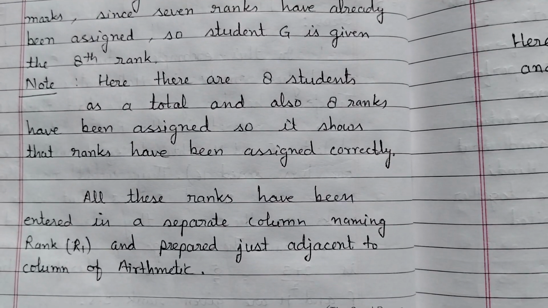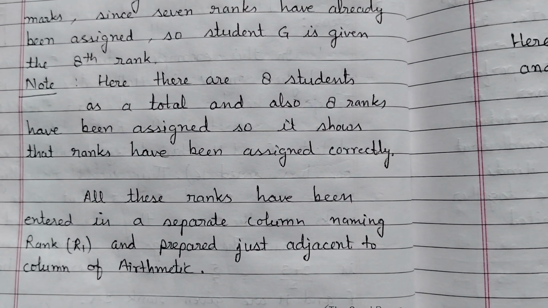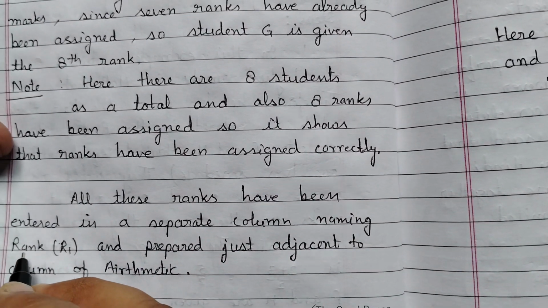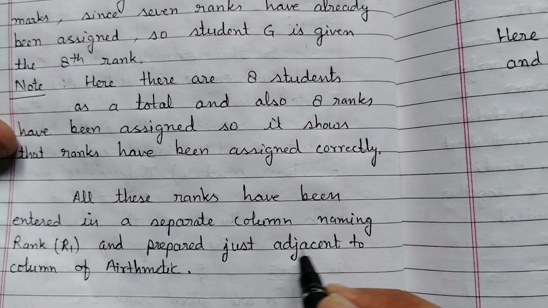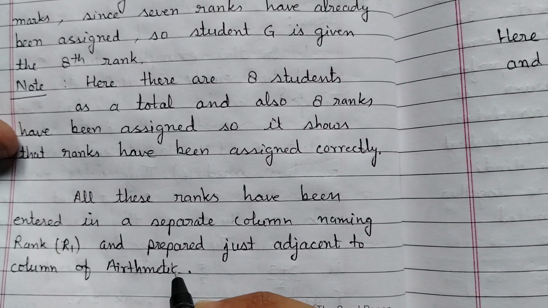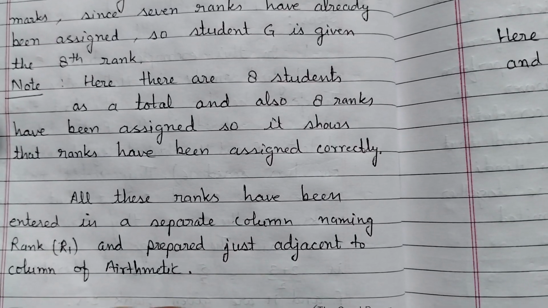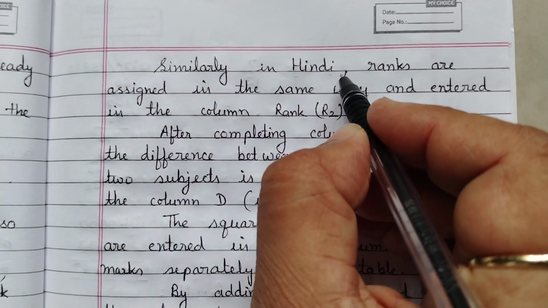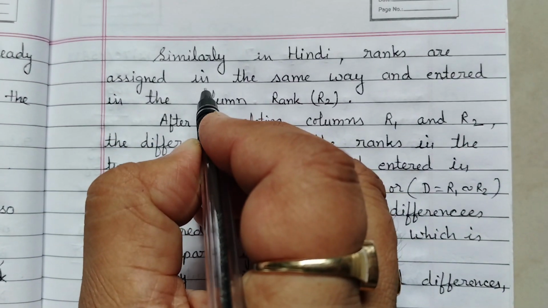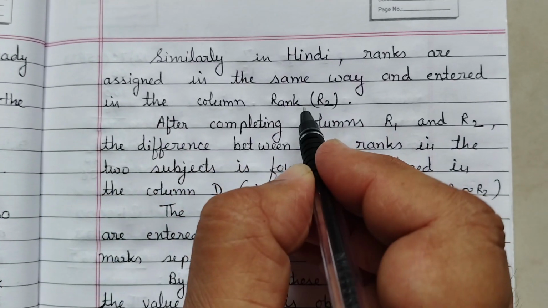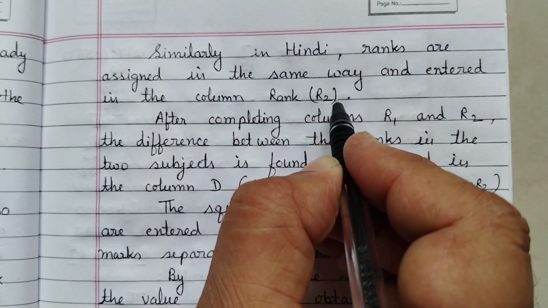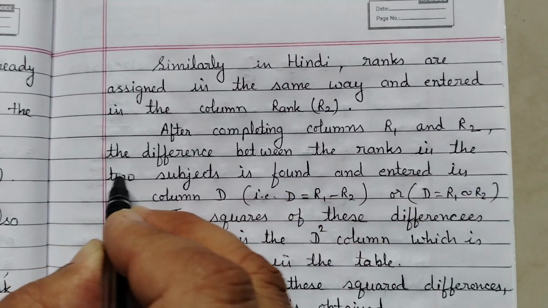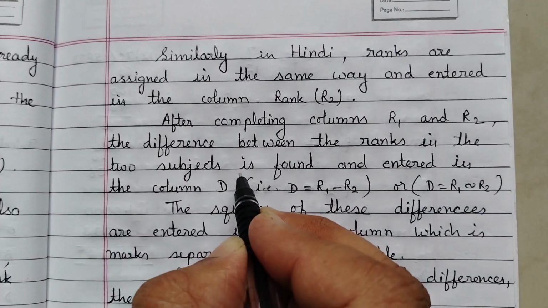Similarly, I will prepare the column for the Hindi subject score. All these ranks are entered in a separate column, named rank R1, prepared just adjacent to the column of arithmetic. It becomes easier if the column is prepared adjacent to the score. Next, in Hindi, ranks are assigned in the same way and entered in the column rank 2, that is R2.